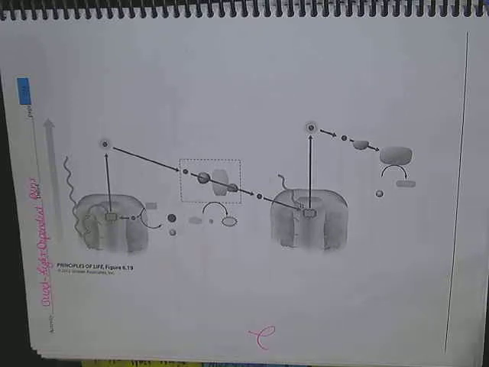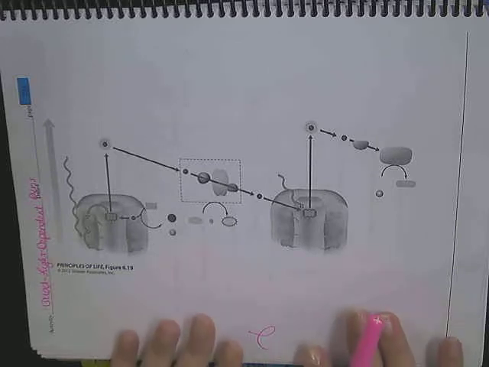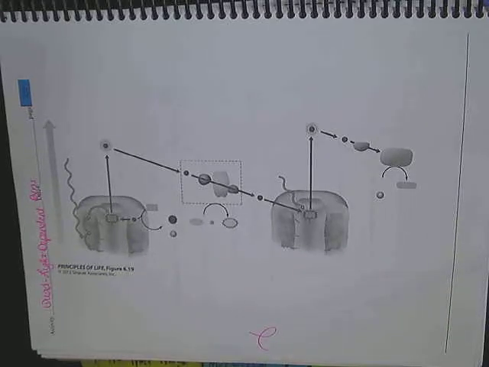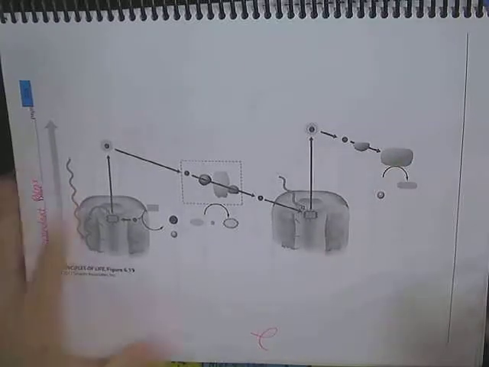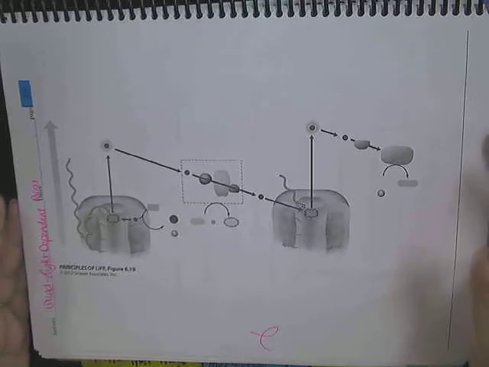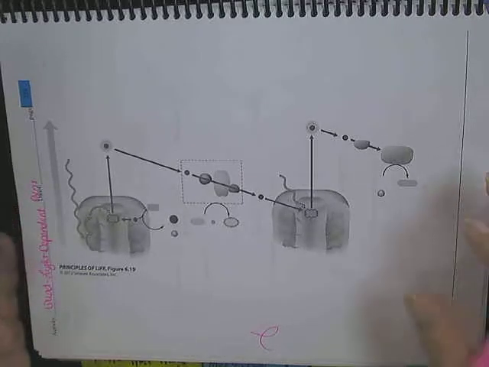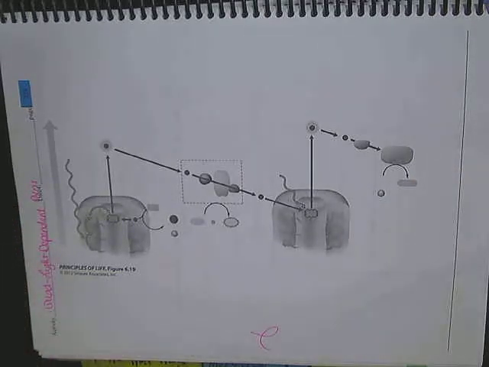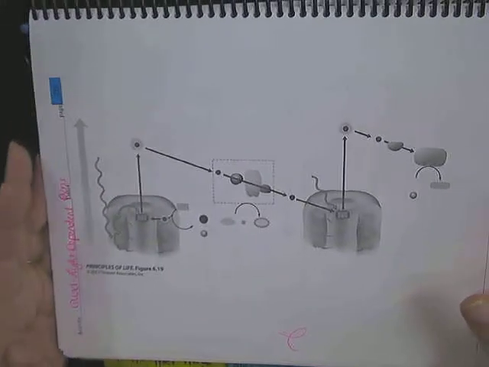Hey everyone, this is the warm-up on the light-dependent reactions. I'm looking at the quad on page 222, and I'm going to explain the process that we modeled in class. But this way, those of you who are absent or those of you who just want a refresher course in this can go back and use this video. So the first thing that I need to do is establish what is happening here.